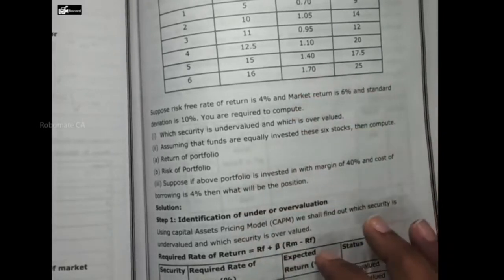That was one of the examination problems, where they asked so many questions. Six securities have been given. The expected return, meaning the mean return, is given. The beta of those securities is given and the standard deviation is given.